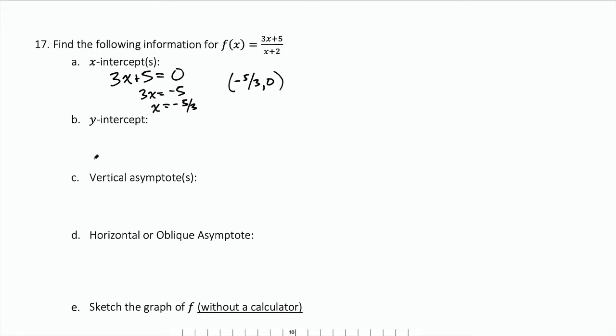For our y-intercept, we just plug 0 into the function, f of 0. We get 5 on top and 2 on bottom. So our y-intercept is the point 0, comma 5/2.